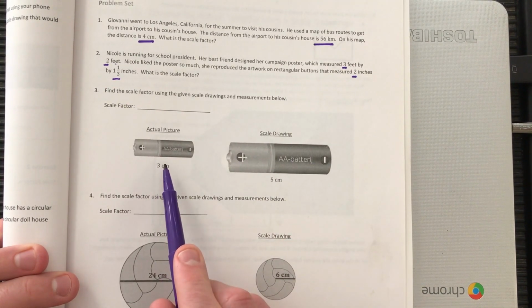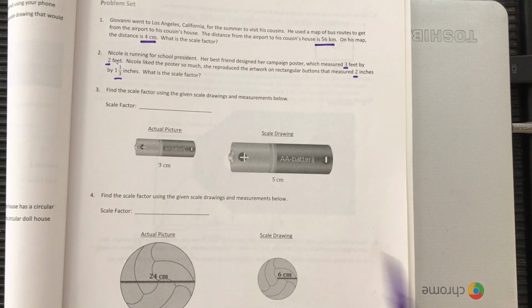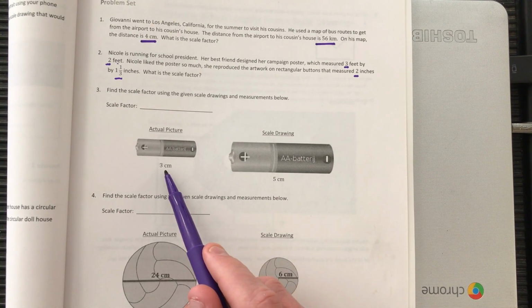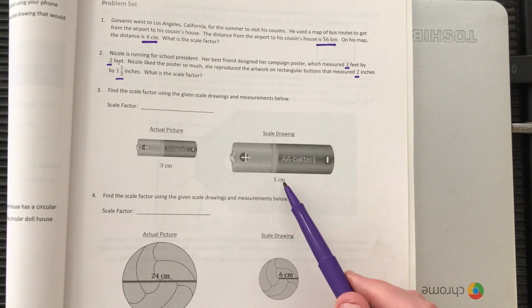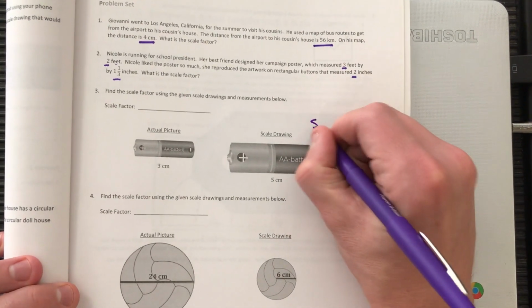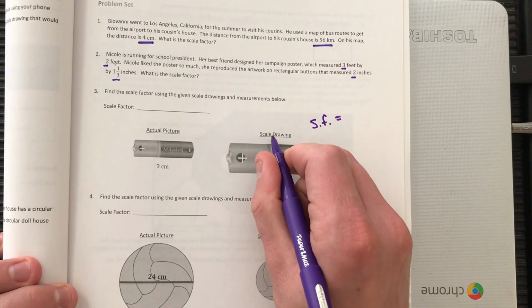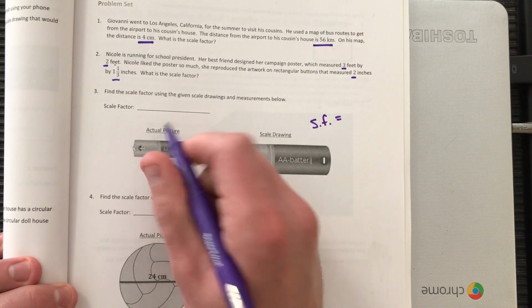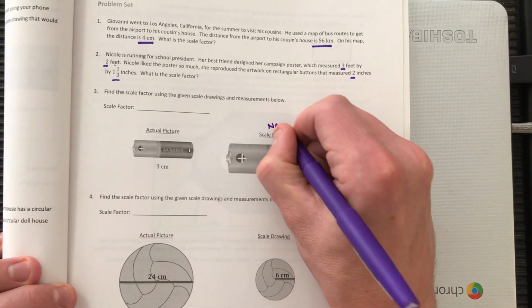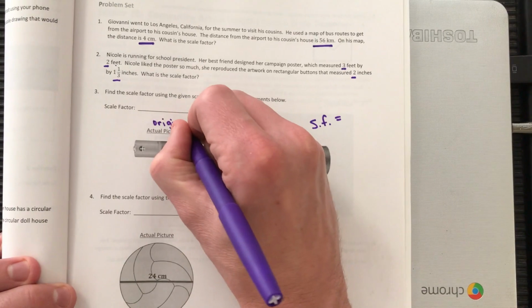Oh, okay, so we're doing this one with the batteries. We got the actual, or original, as I say often in class, is 3 centimeters, and the scale drawing is 5 centimeters. I'm just gonna do this one right in the book. The scale factor is scale divided by actual, or new divided by original, like I say a lot. These mean the same thing.